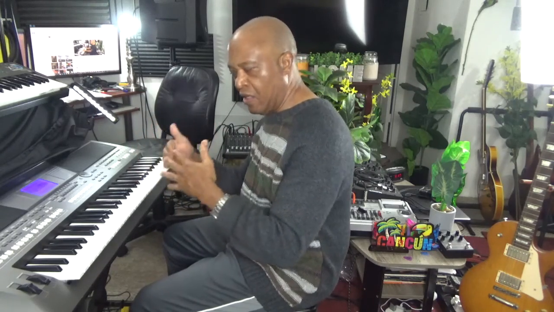There's an E flat. E flat is diatonic to the key of D flat. But E is not diatonic to the key of D flat.